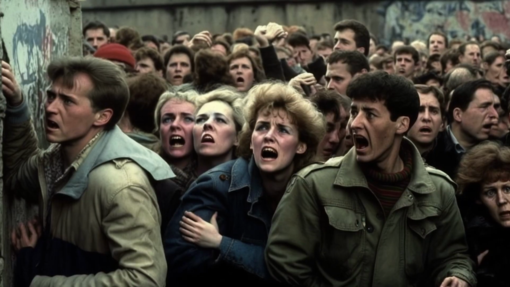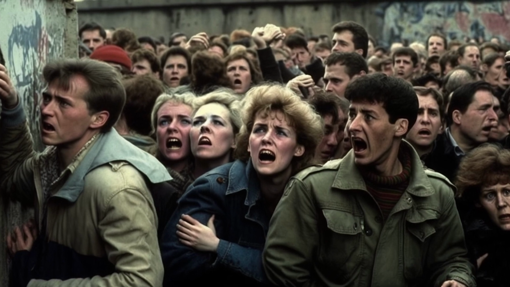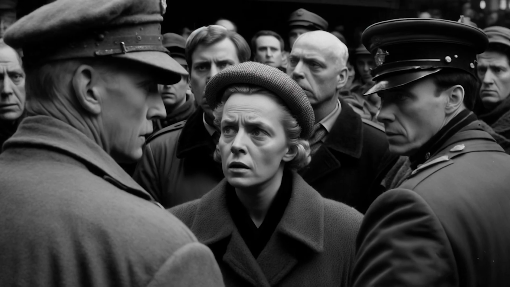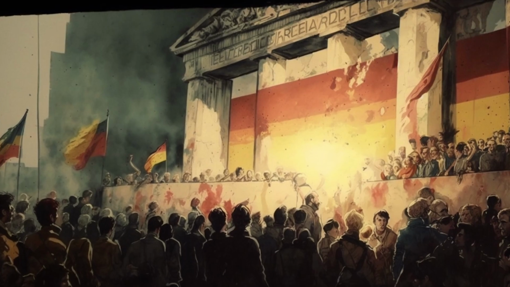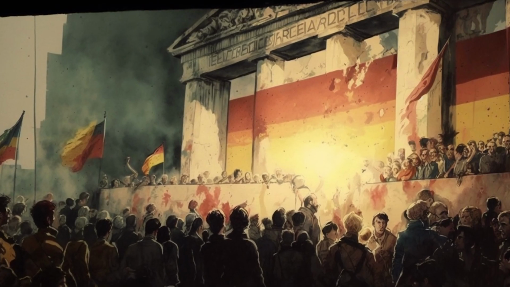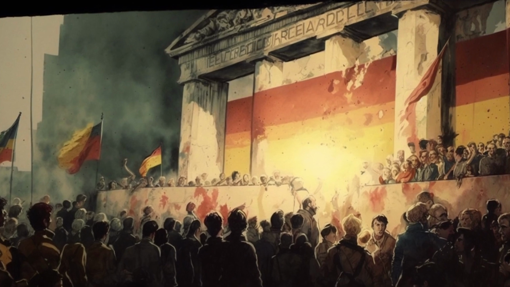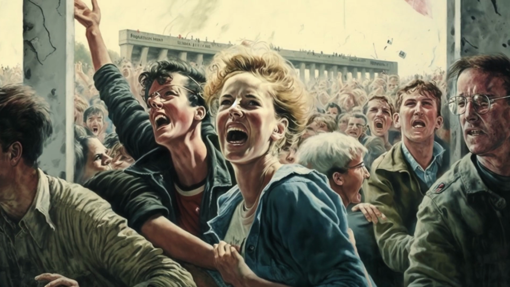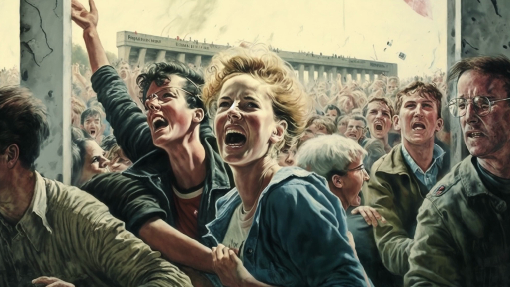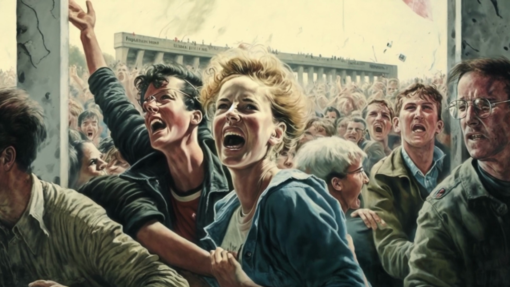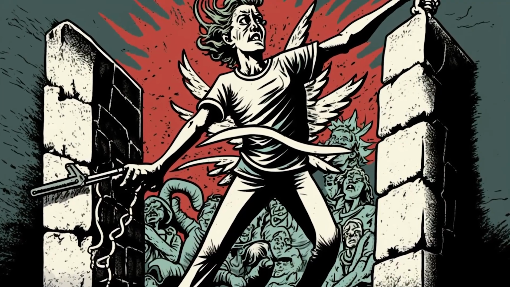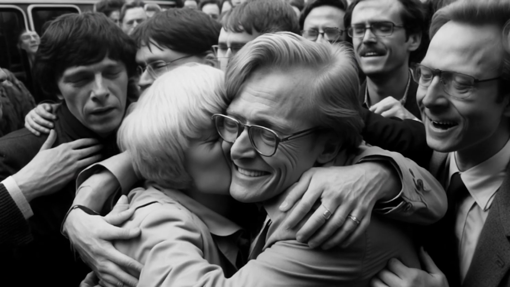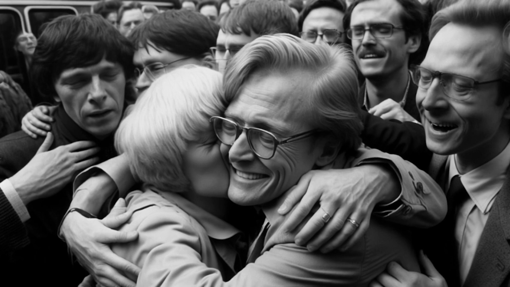The announcement took many by surprise, including the East German border guards who were manning the checkpoints at the Berlin Wall. As the news spread, a large crowd of East Berliners began to gather at the checkpoints, demanding to be let through. Eventually, the guards relented, and the crowd surged through the checkpoints and into West Berlin. The fall of the Berlin Wall was a momentous occasion, marking the end of decades of division and hostility between East and West.